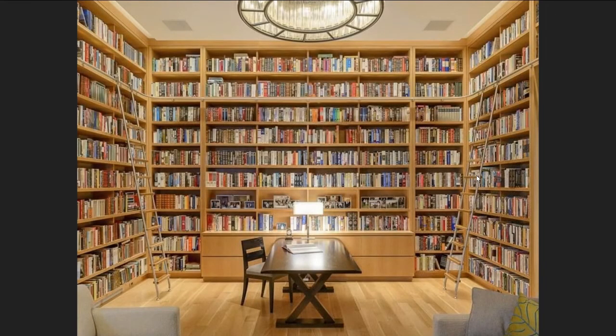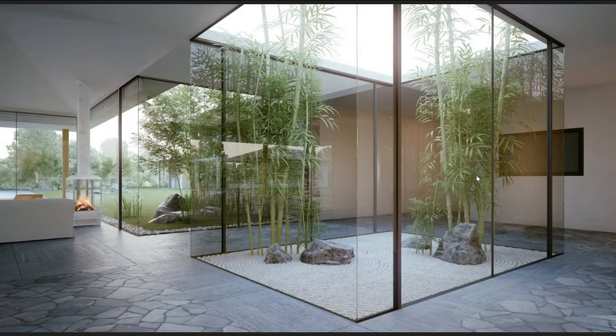So we're almost back into libraries again. These are what we would consider typical spaces for writers. But how do you start bringing the external internal? This is a nameless, architectless Japanese house that I found on the internet.